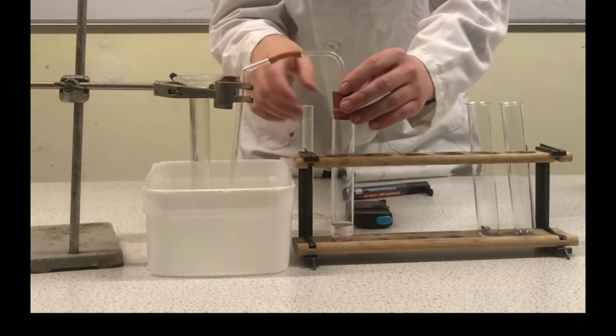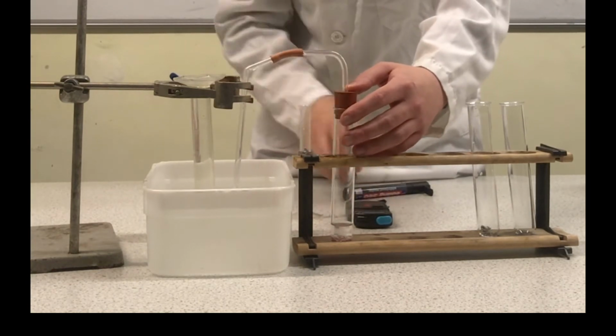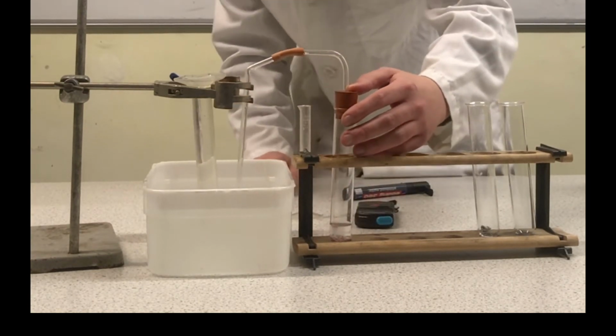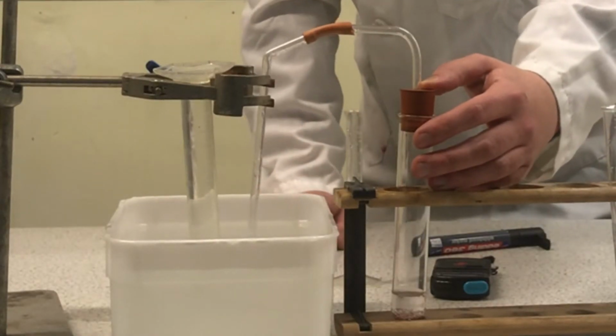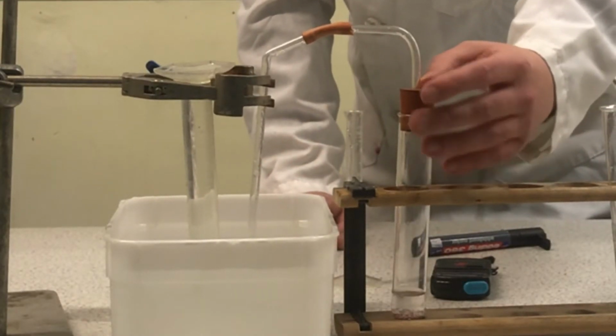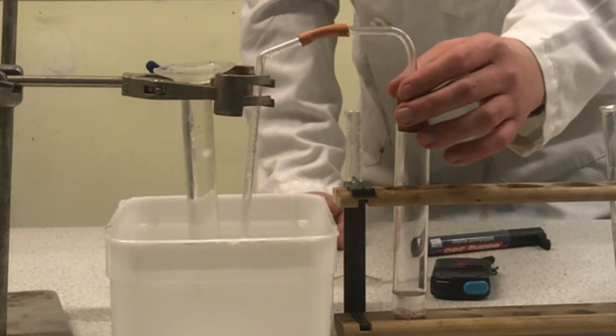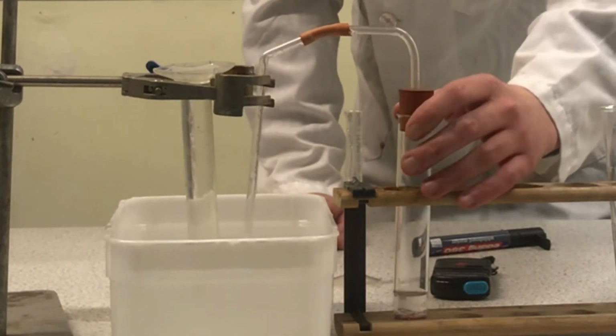As we can see, this is reacting quite a bit faster. It is producing bubbles much quicker than when added with zinc alone.